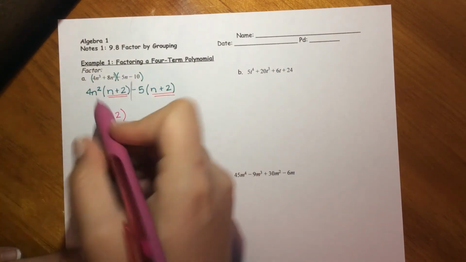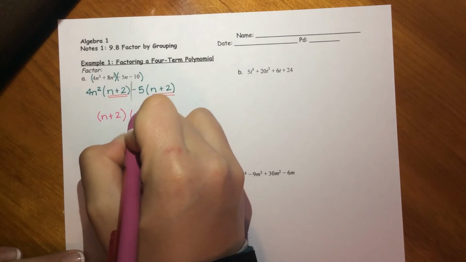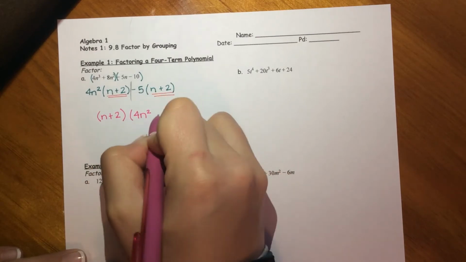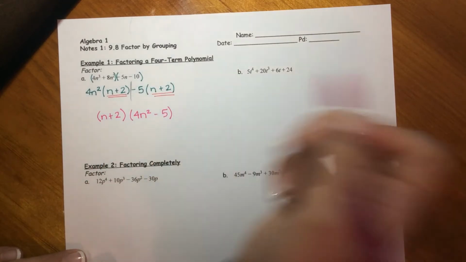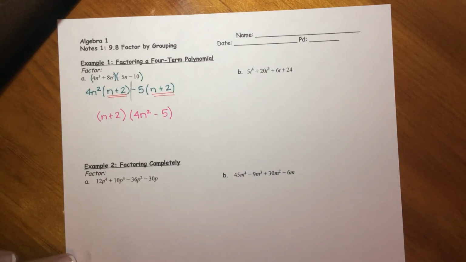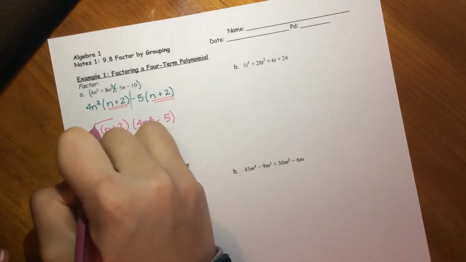And when I factor it out, all I'm going to have left is 4n squared minus 5, okay? In this case, this is done. That's all we can do.